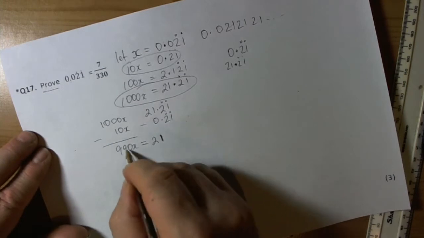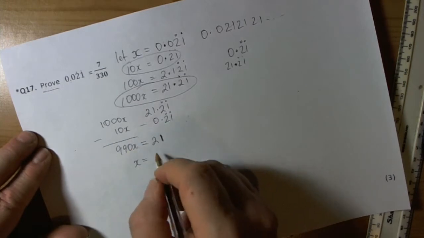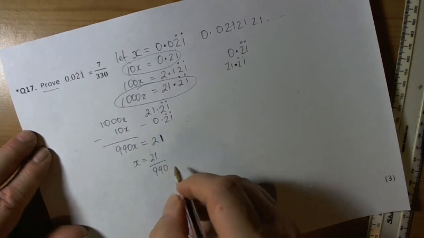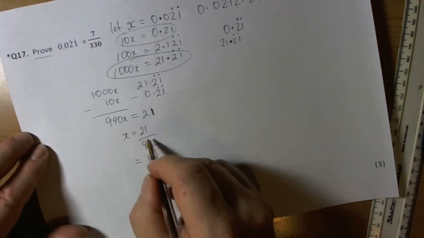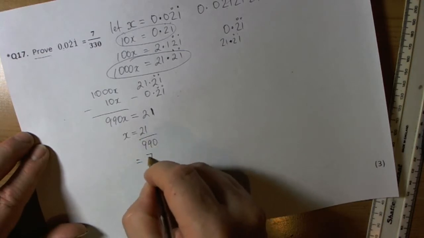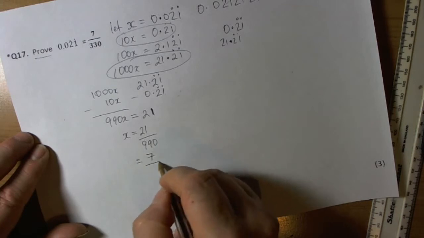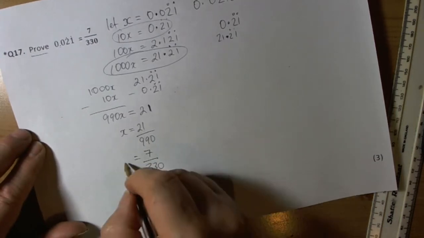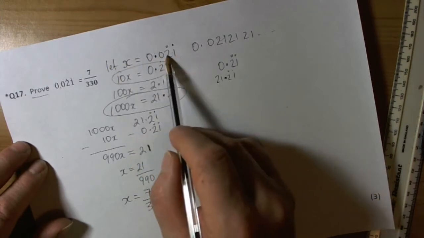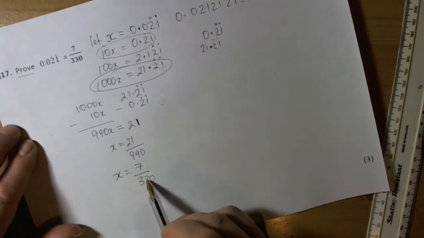Solve for x by dividing by 990, so x is 21 over 990. We recognise that both of these divide by 3: 21 divided by 3 is 7, and 990 divided by 3 is 330. So we said let x equal the recurring decimal, and we've also found that x equals this fraction.